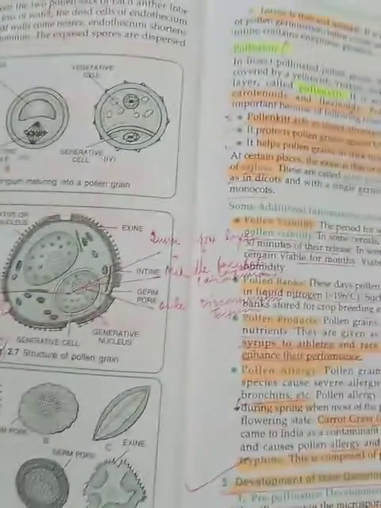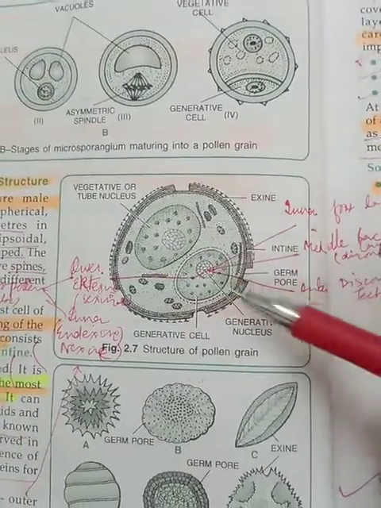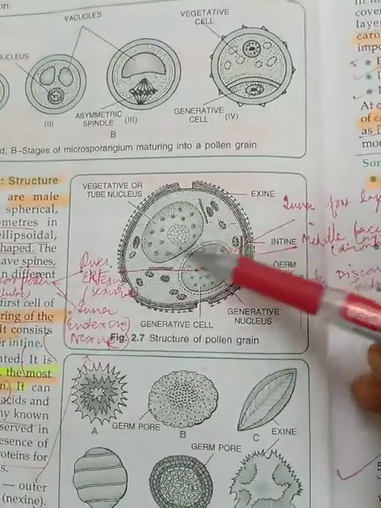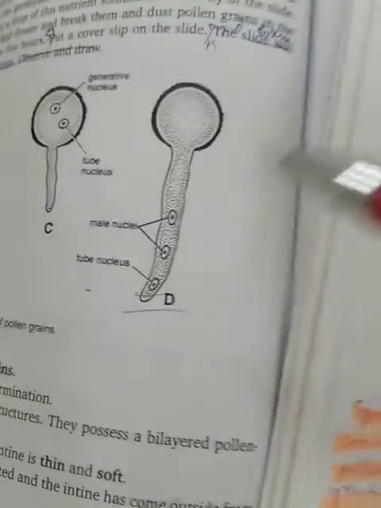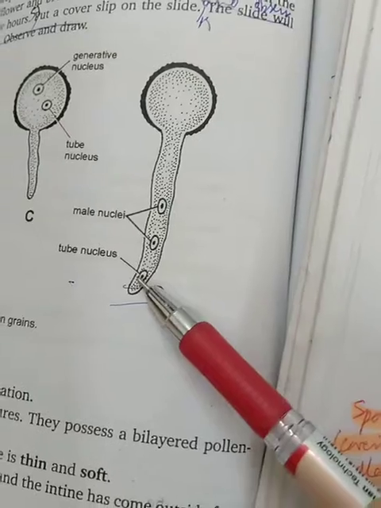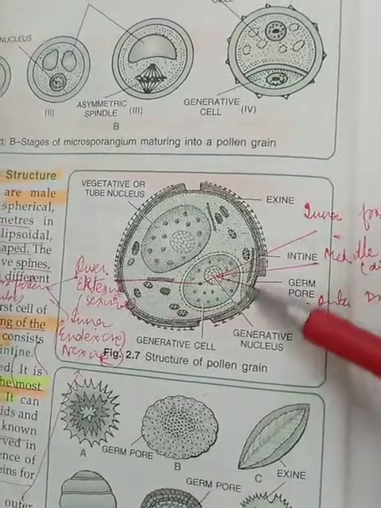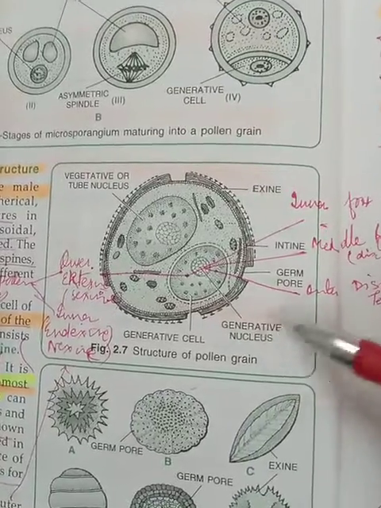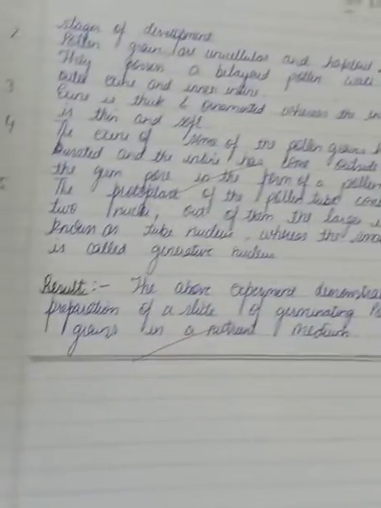If you revise the nuclei, there are the vegetative or tube nucleus and the generative nucleus. You can see the bigger one is the vegetative or tube nucleus, which goes as a torch bearer at the tip of the pollen tube. The two male gametes, how have they arisen? They are formed by the division of the generative nucleus. As the name tells, it divides and generates two male nuclei. So that was just the theoretical part required.